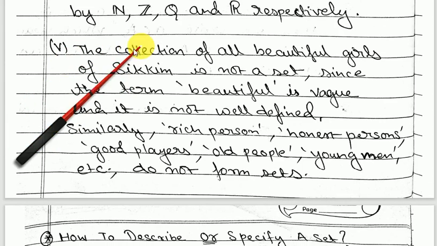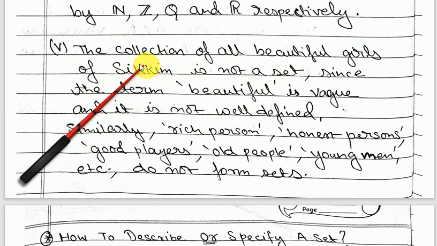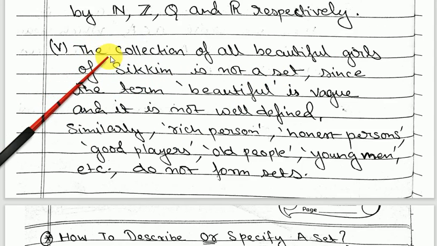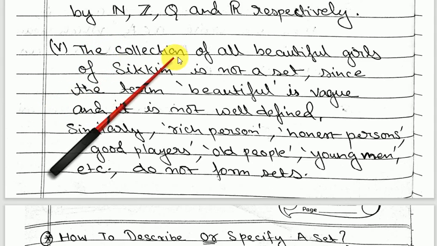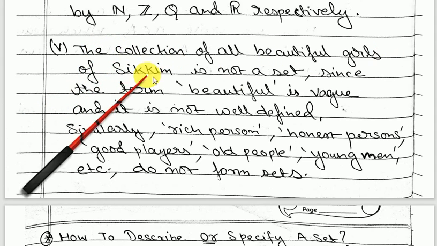Next, the collection of all beautiful girls of Sikkim is not a set. We know that the definition of a set says that a set is a collection of well-defined distinct objects. Here we are making a collection of all beautiful girls of Sikkim.